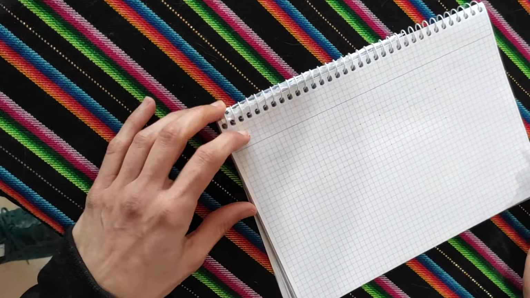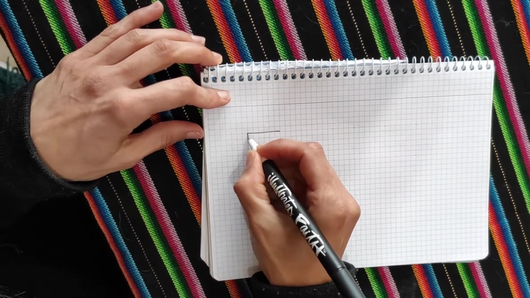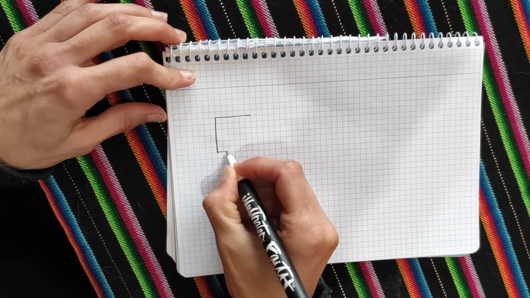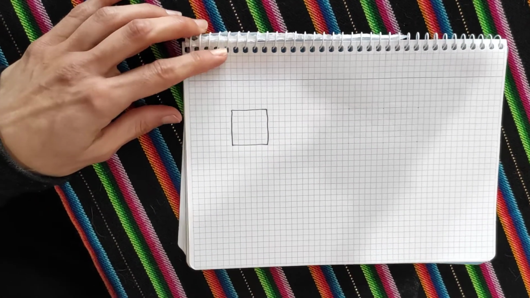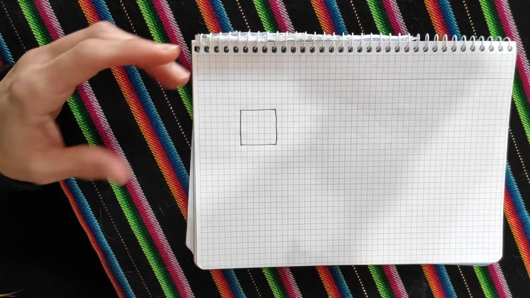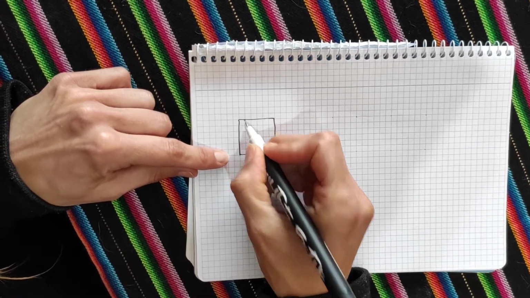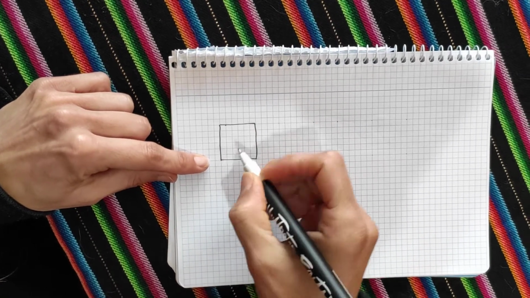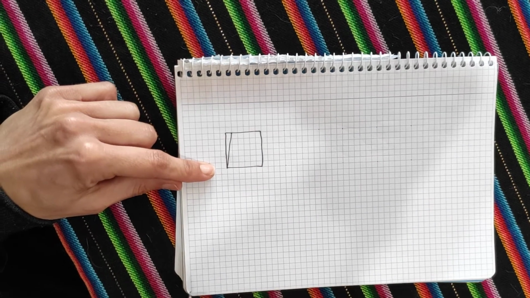First, you need to draw a square. Like this. We have a square. Then, what we're going to do is to connect this point to this point, so a straight line.